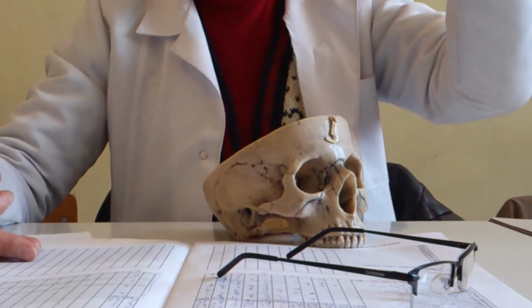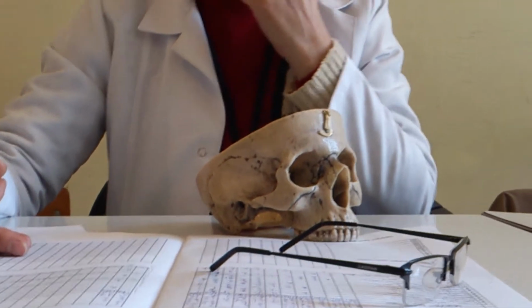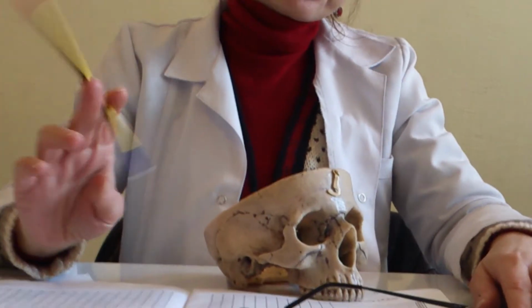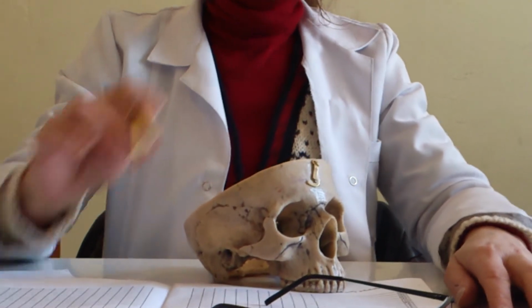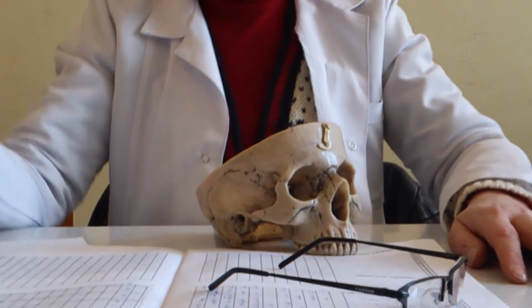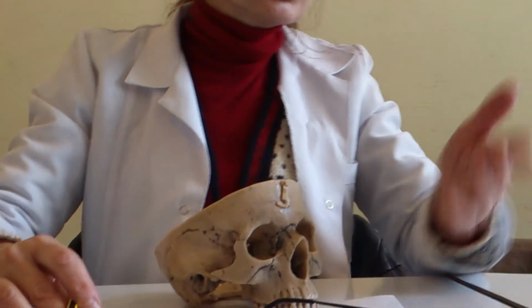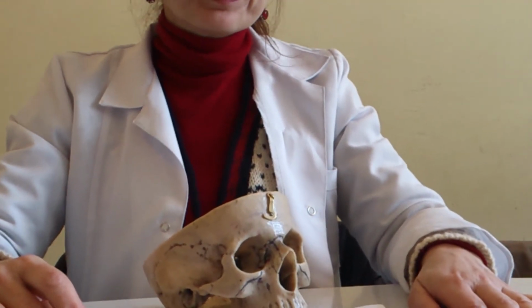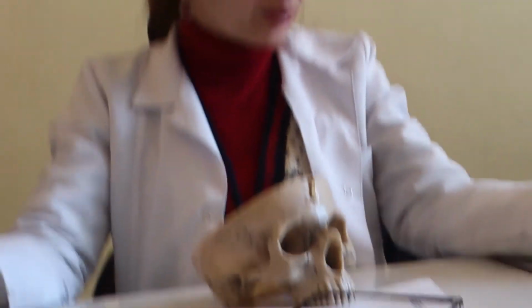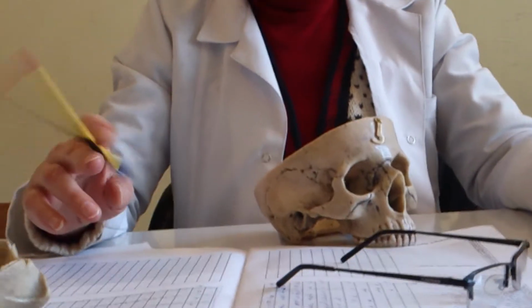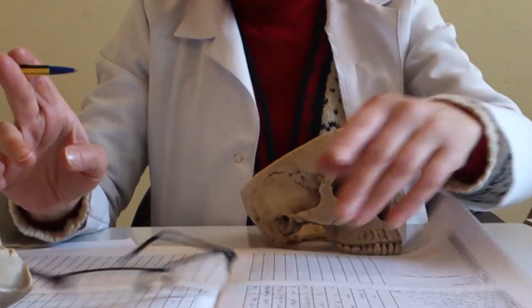Okay, again. Superior nasal conche is part of which bone? Ethmoid bone. Which conche of the ethmoid bone? Superior concha. Middle nasal conche is part of which bone? Inferior concha of the ethmoid bone. Inferior nasal conche? Attached to the maxilla, close to the body of the maxilla. Okay, next.